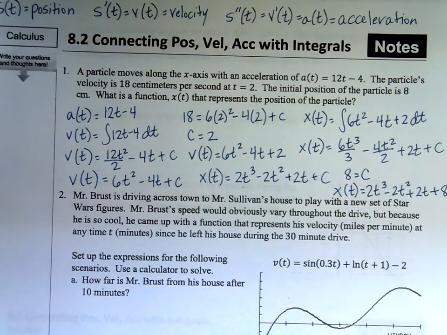Okay, second one. Hold on just a second. I know the doggy's going to be barking.